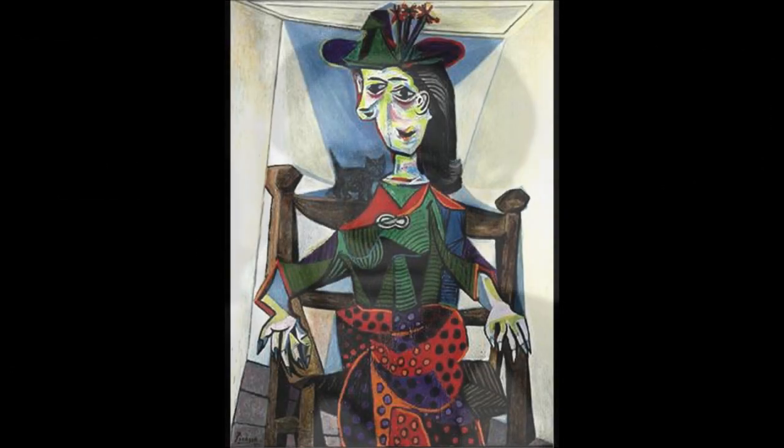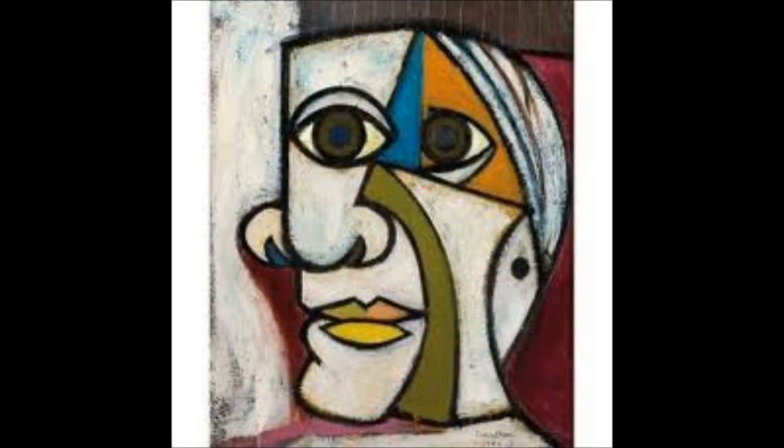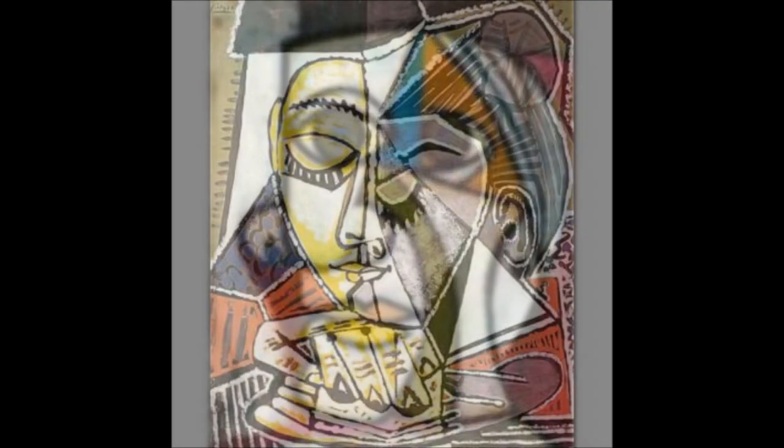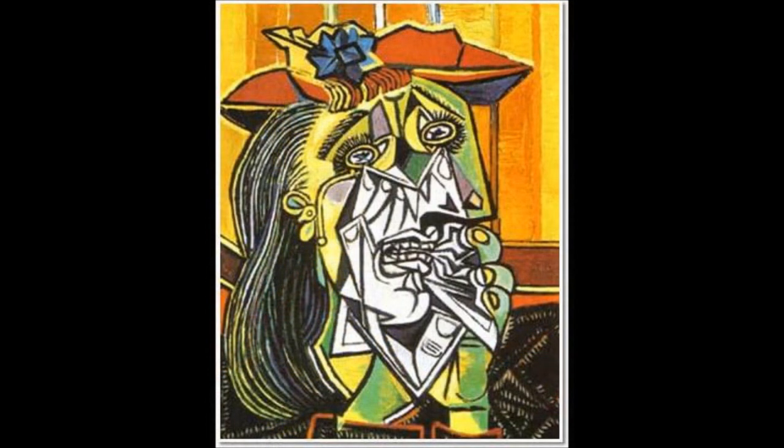Now let's learn about Picasso. Picasso was born in 1881 in Spain. He spent a lot of time in France, and he died in France in 1973. These portraits that you see here are all in the style of cubism. Remember, cubism is where lots of sharp edges and squares and rectangles are used to create a picture.